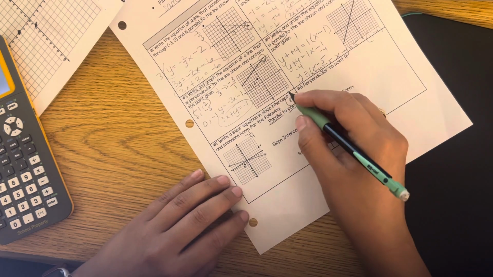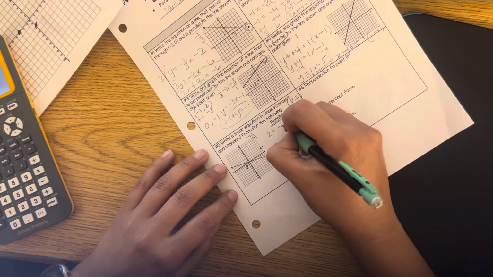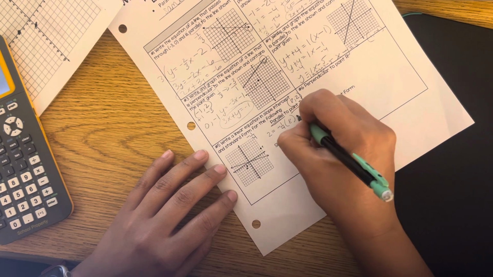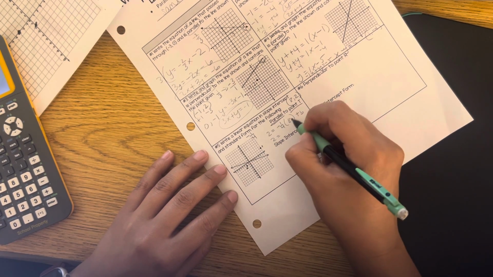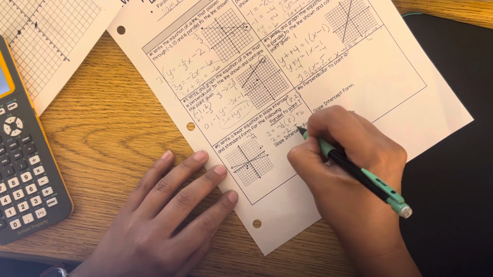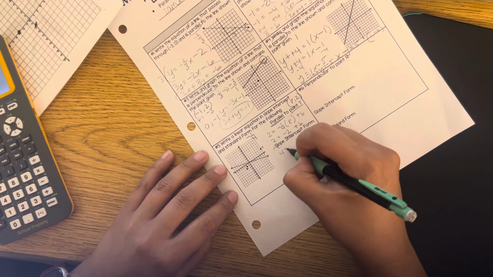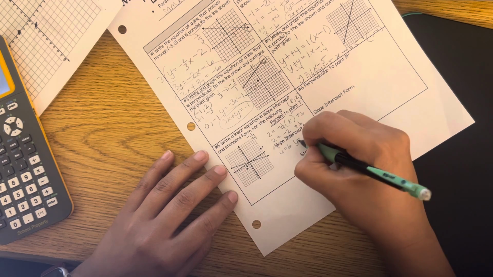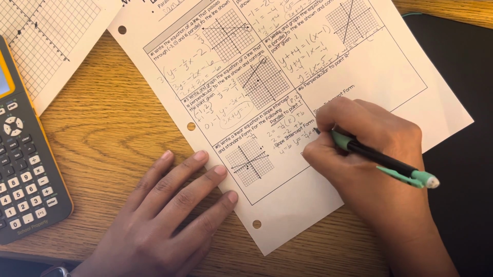And let's say I use y equals mx plus b. So 2 equals negative 1/4, parentheses 8, plus b. And then I'm going to multiply. Negative 1/4 times 8 is negative 2, which then means I would add 2. So my y-intercept is 4. So my slope-intercept form is y equals negative 1/4 x plus 4.